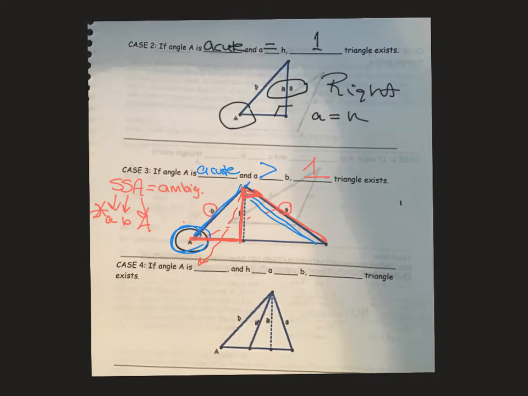Case 4. So let's look at angle A first. This angle down here is acute. And then we're going to compare side A to my height. Well, it seems that A is a little bit longer than the height because the height is the straight line, the shortest distance between 2 points, and A is a little bit bigger. So A is bigger than H, but this side A that we have here, or here, there's 2 A's in this picture, they're the same thing, it is less than B.